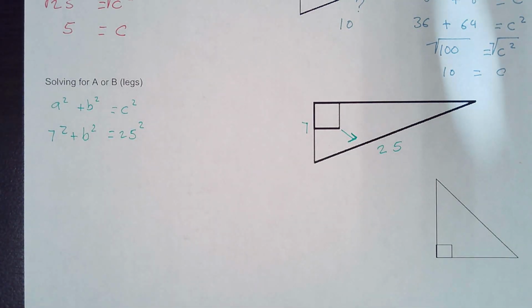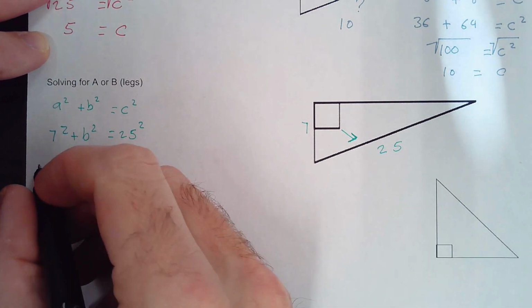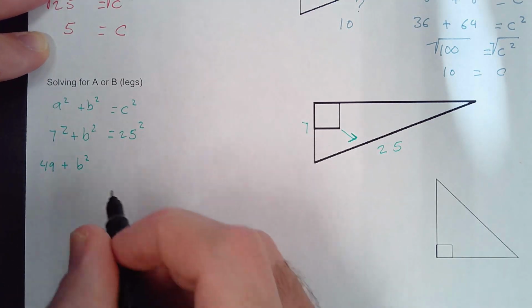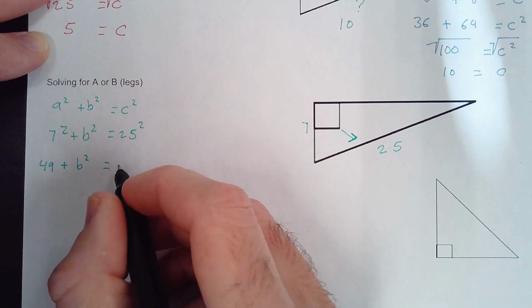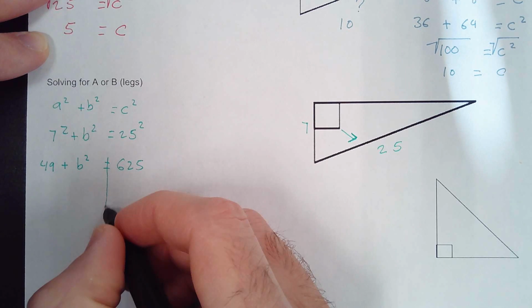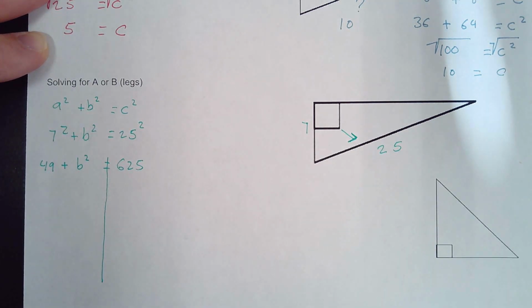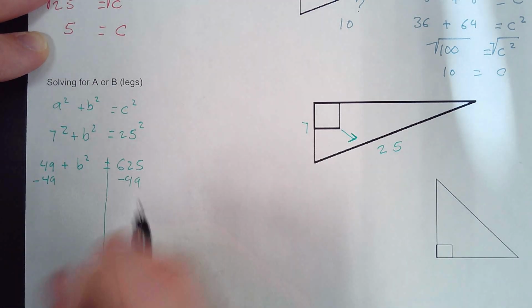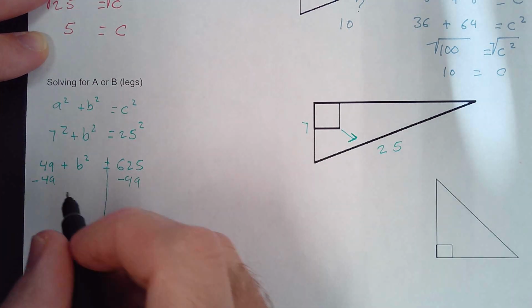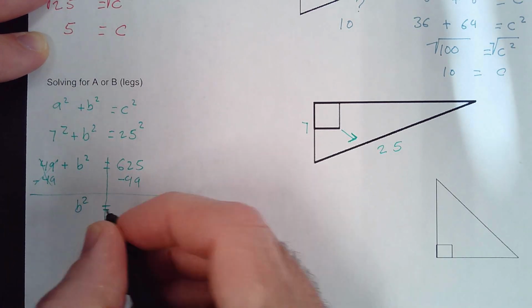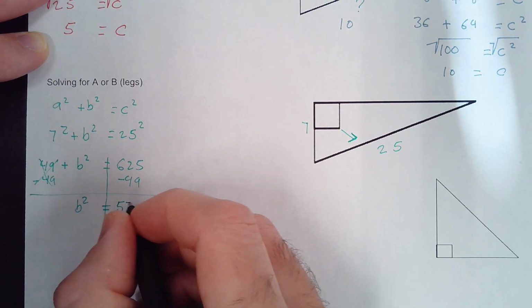And then we just go through and start to simplify this and see what we come up with. So 7 squared is 49 plus b squared equals 25 squared, which is 625. If I were to solve this, I would have to subtract 49, and then that would cancel out. We'll be left with b squared equals 576.